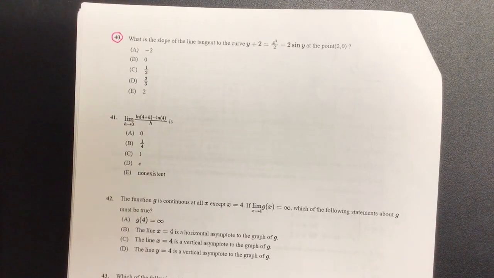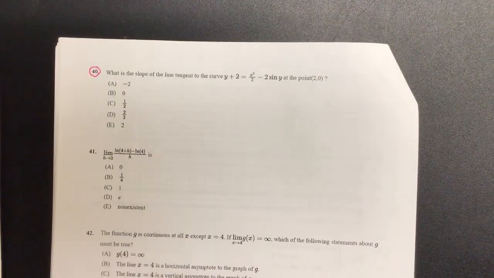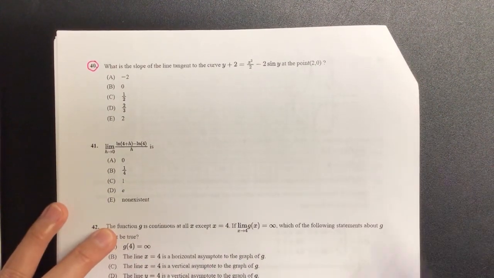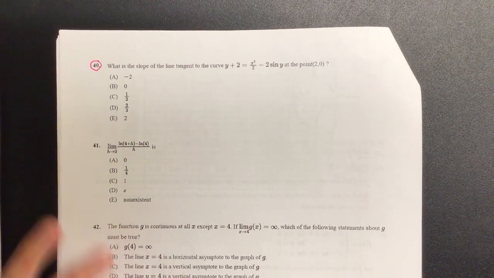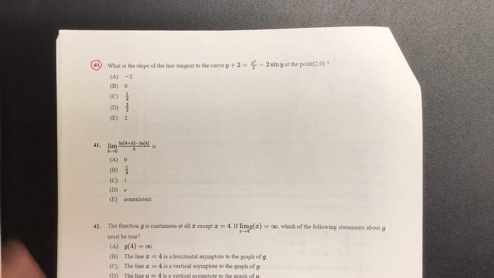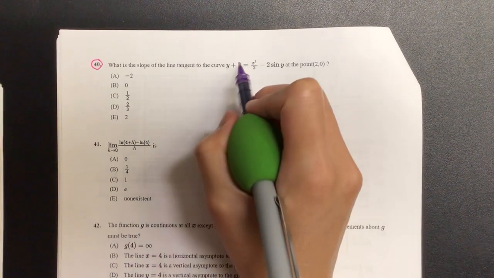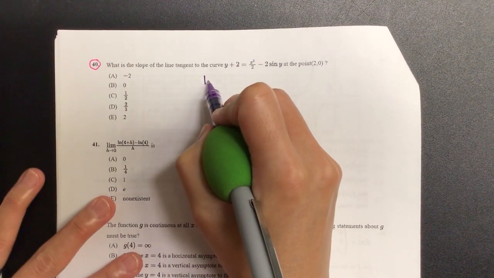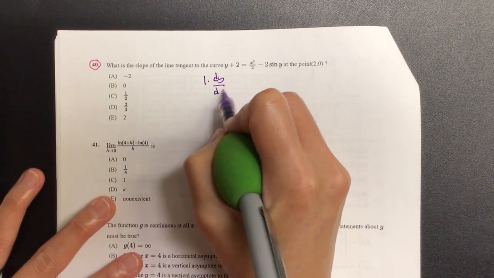Is that right? 40, yes. Because we're all allergic to our sine and cosine, maybe? Yep. Oh.